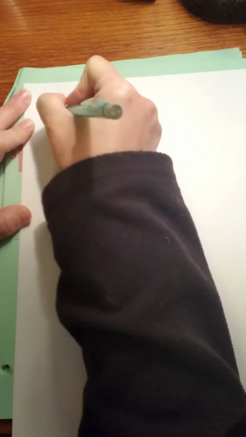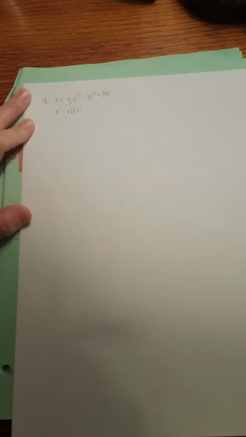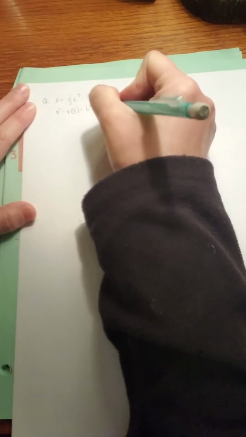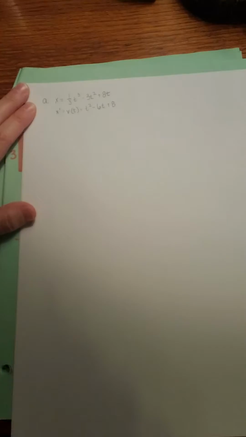I'm going to write x prime, but I'm also going to call this v of t because that's the velocity function. That just reminds me what that stands for. So the derivative here is going to be t squared minus 6t plus 8.